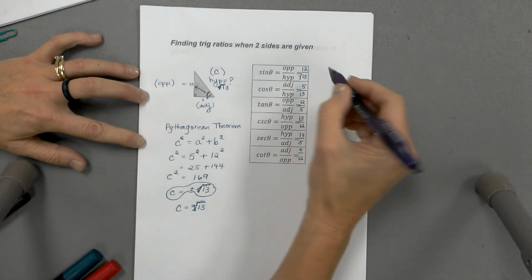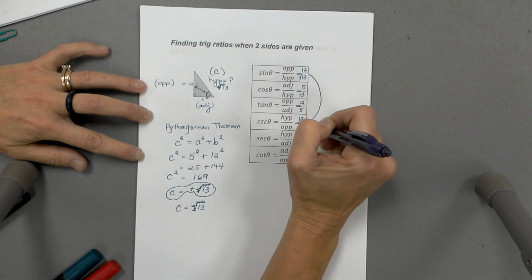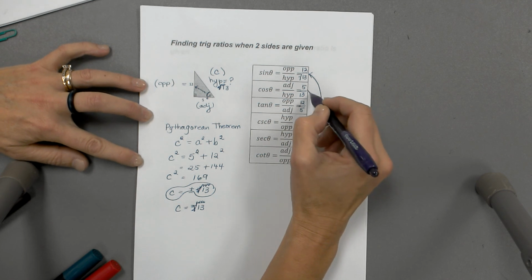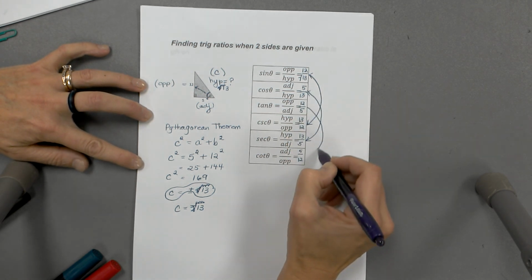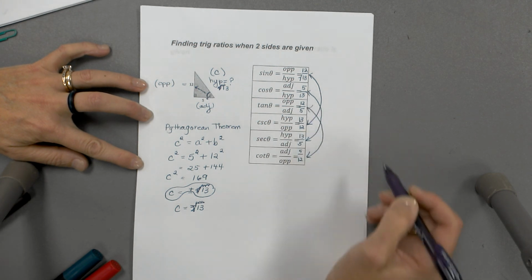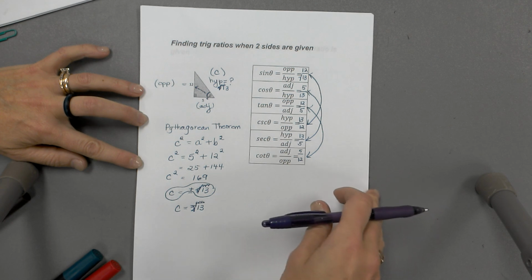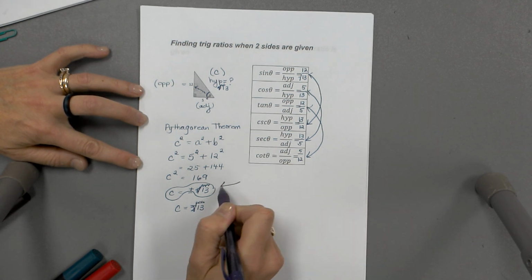So just for one final remark, again, notice the sine and the cosecant are reciprocals of each other, and the cosine and the secant are reciprocals, and the tangent and the cotangent are reciprocals of each other. So that's what we do to find all 6 trig ratios when two sides are given, and don't make that mistake.